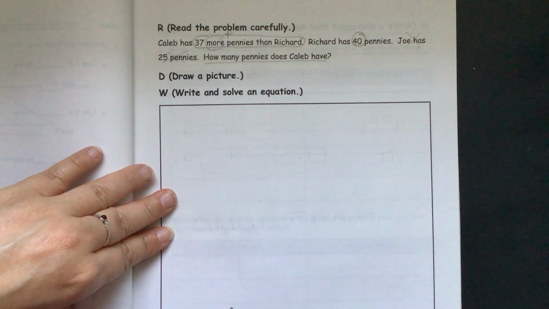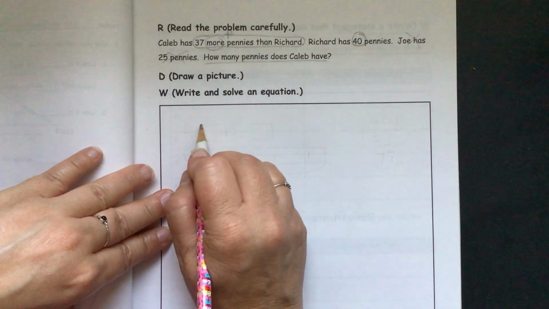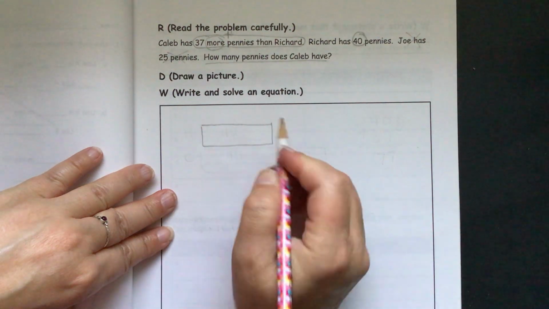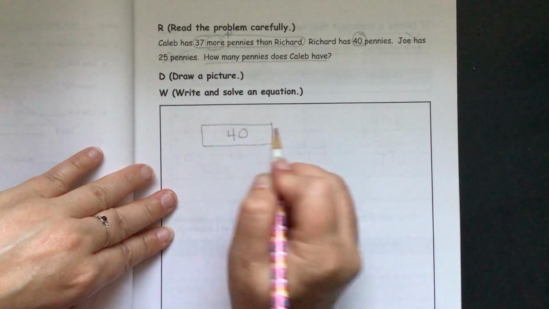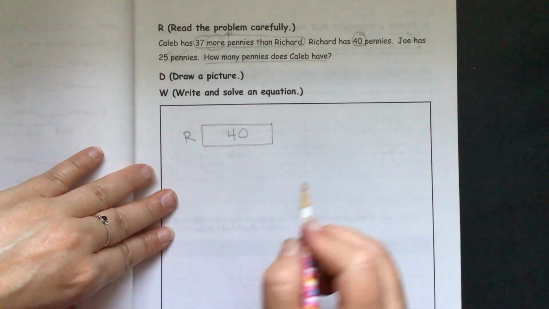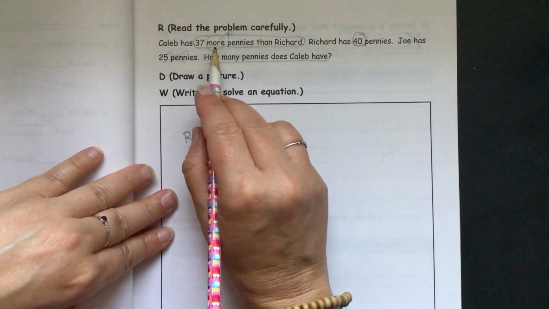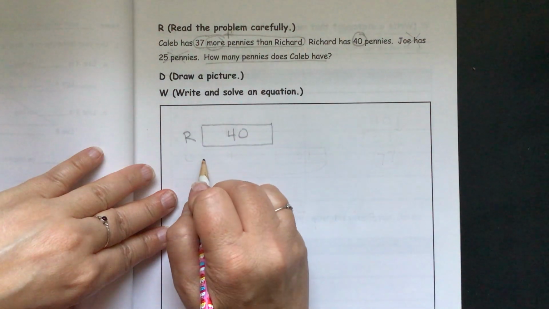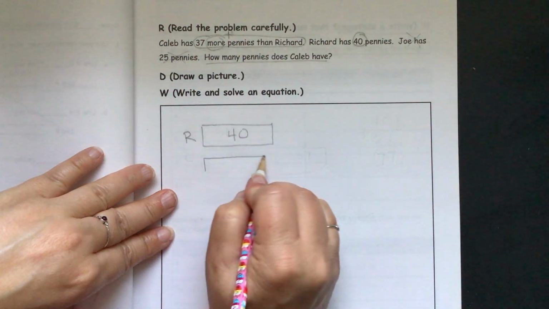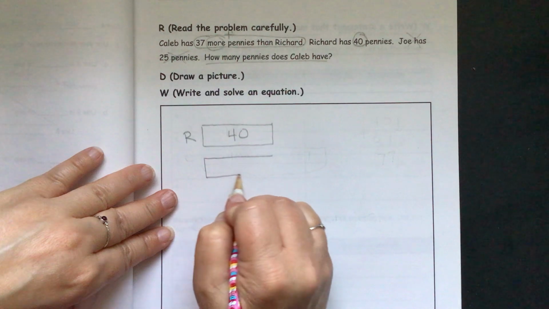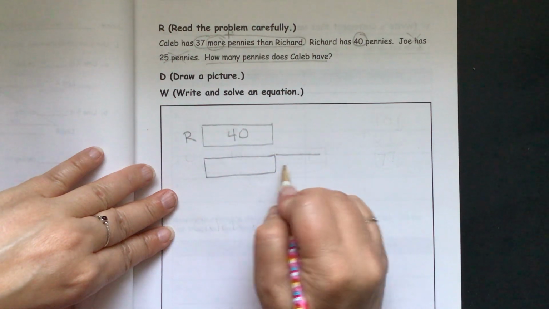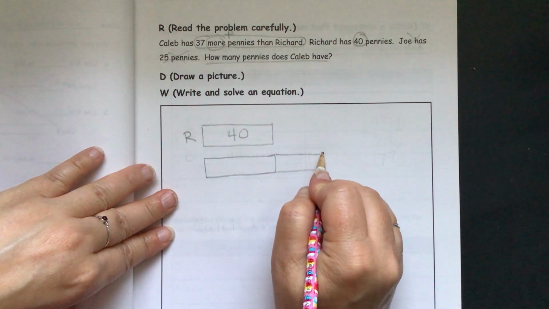Okay, I am going to start with a tape diagram. I'll start with Richard. He has 40 pennies. R for Richard. And we know that Caleb has 37 more pennies than Richard. So Caleb has the same amount of pennies as Richard and 37 more.